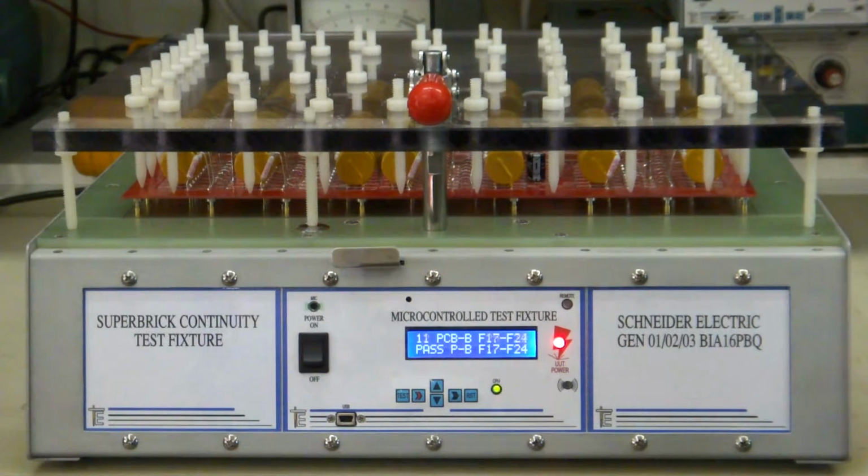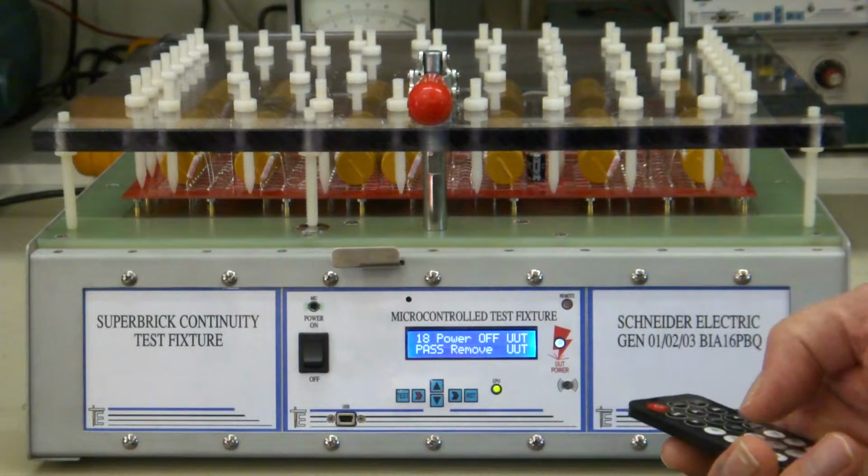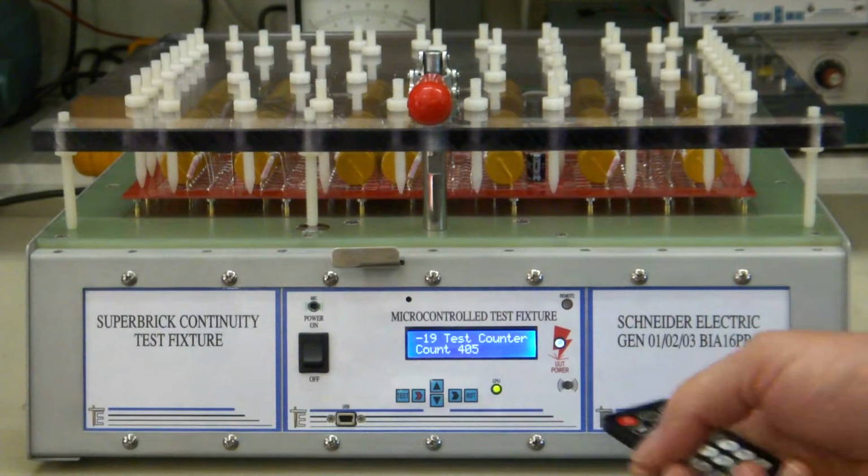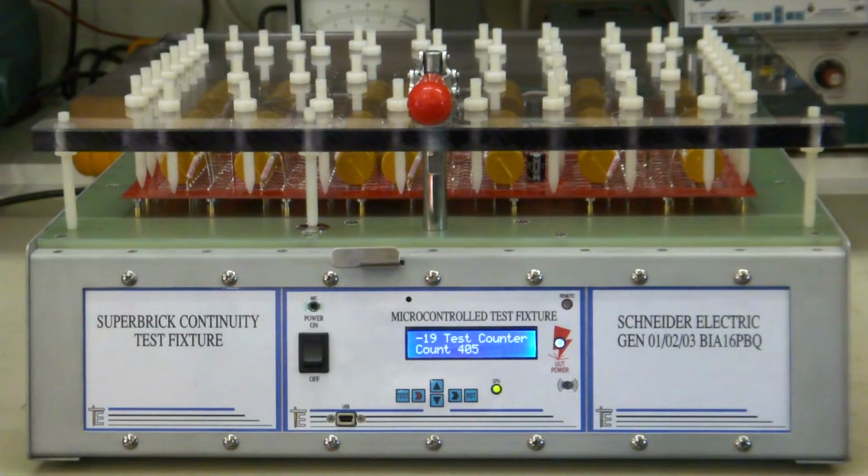And I'll show you in a minute when this gets through the test. We'll scroll down. Actually, I'll just go to 18. And one down from 18, it's 19, 405 now. So that's all the preference options.